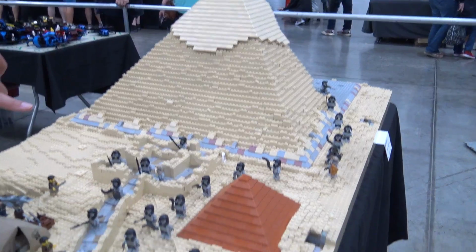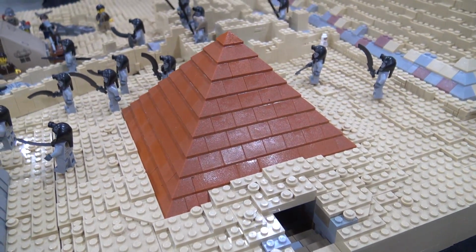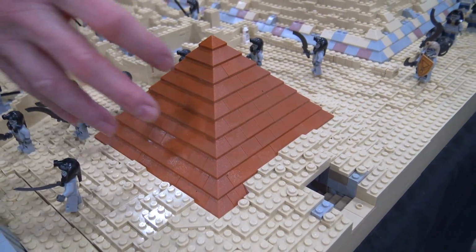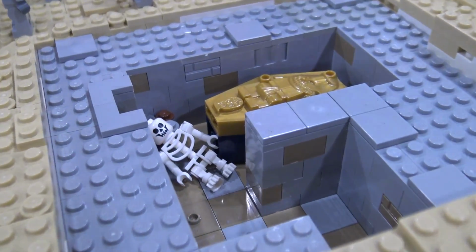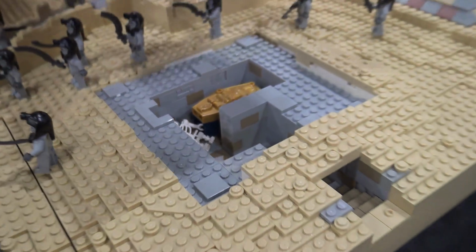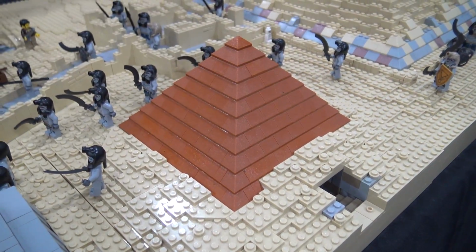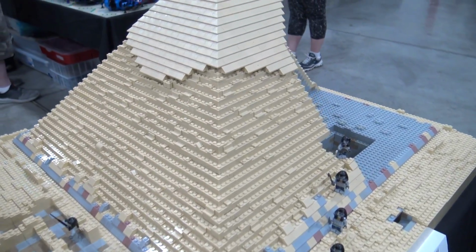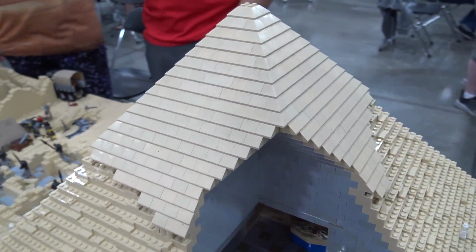What does the smaller pyramid represent? That's the Queen's pyramid. Usually the queen of the pharaoh, and sometimes there were multiple queens, would be buried in small pyramids next to the large pyramid. This one also has an interior here, so pretty basic. I love how you've buried it underneath the ground like that, so it looks very realistic, kind of buried in the sand. Thank you. I had to. Like the Great Pyramid, there's a chamber that's actually like 50 or more feet below ground level, and I didn't have quite enough bricks to raise it up that high.